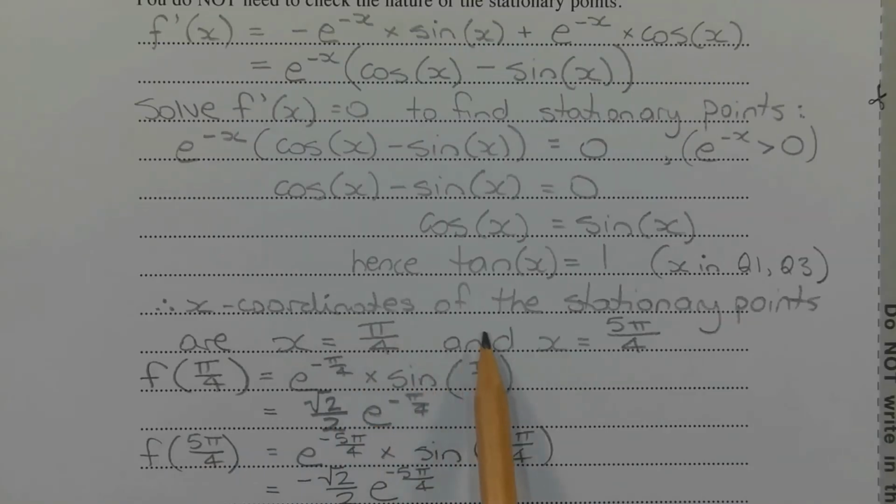And therefore the x coordinates of the stationary points are x equals pi over 4 and x equals 5 pi over 4. The final step is to find the function values that correspond to the x values that we just found to find the coordinates of the stationary points.